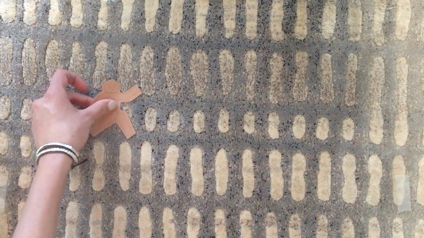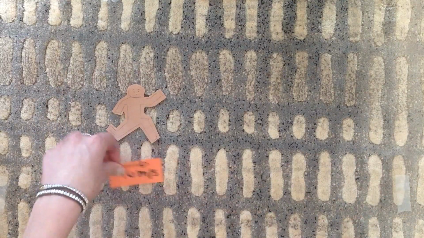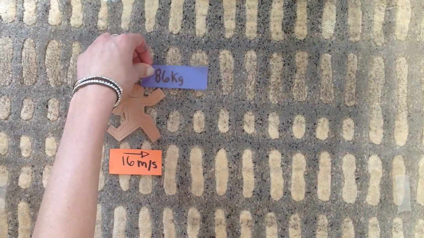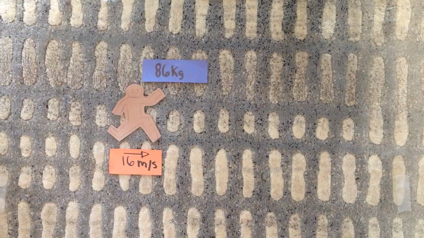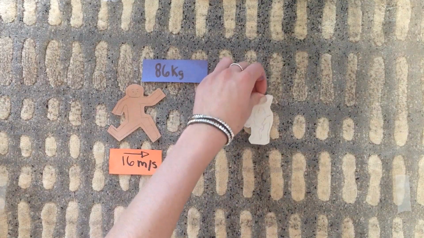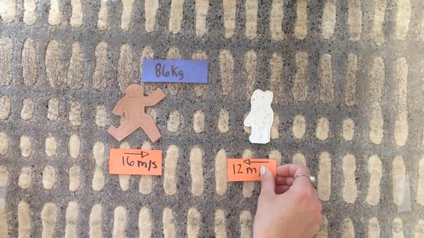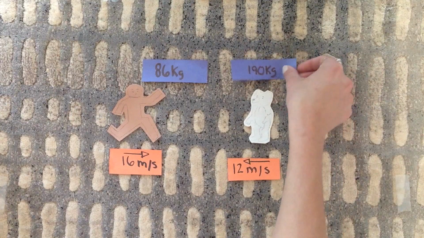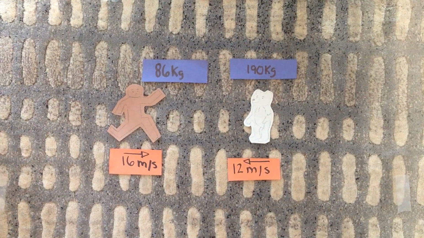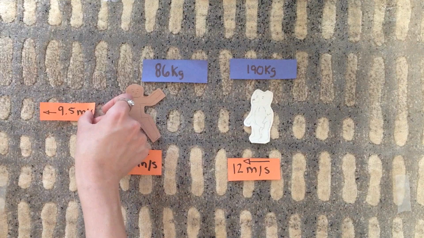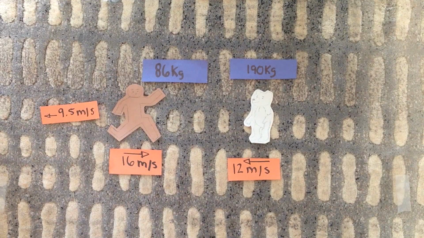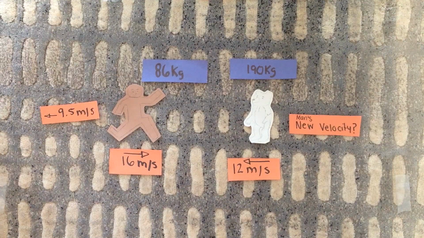To paint this picture in your head, we have a man who is moving at 16 meters per second with a mass of 86 kg. We have a bear who's moving at 12 meters per second with a mass of 190 kg. After the collision, the bear is still moving at 9.5 meters per second. We're trying to find the man's new velocity.